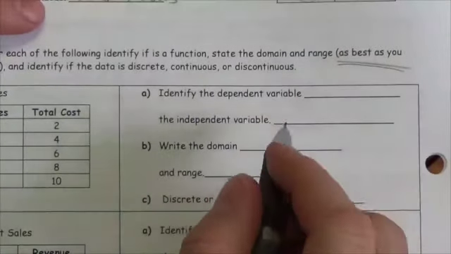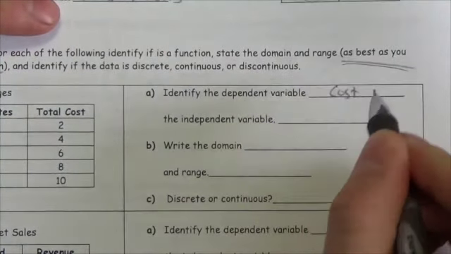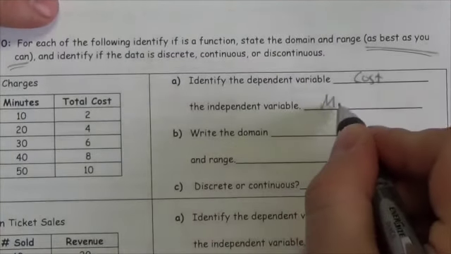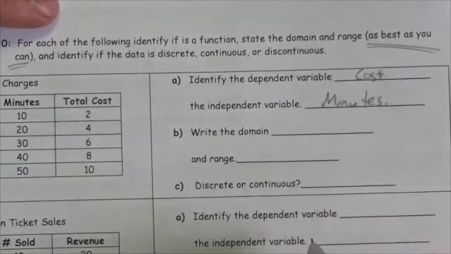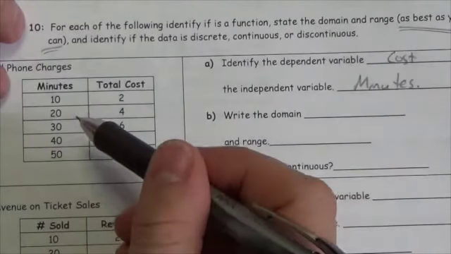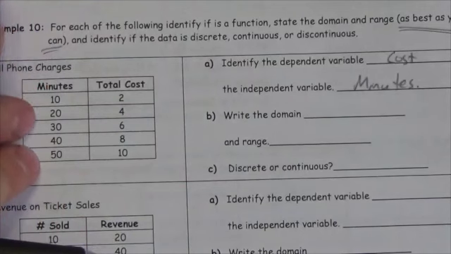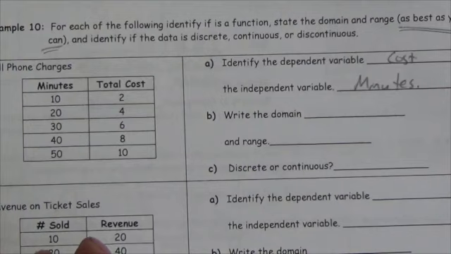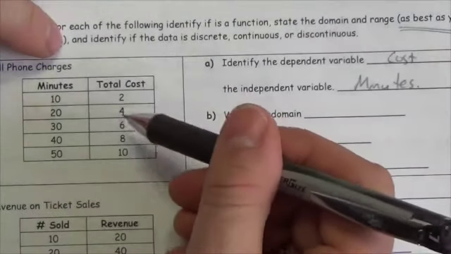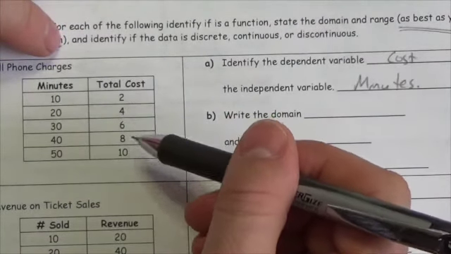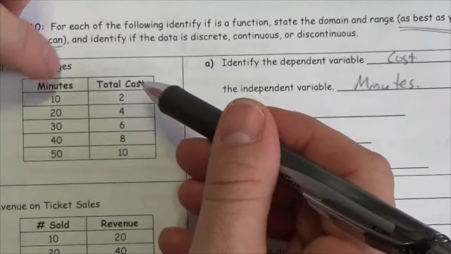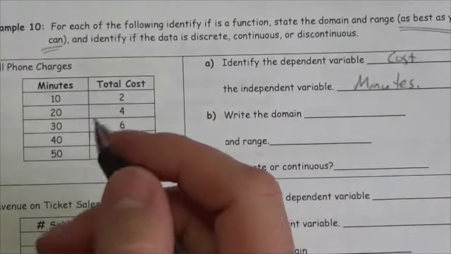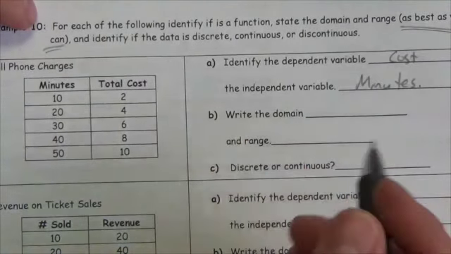Now, identify the dependent variable. Well, the cost depends on how long you've been talking here. So the minutes will work like this. Now, in this particular case, without extrapolating, which is the word we use for going beyond the data that we're given, very likely that would work here. If you look at how this is going, it looks like it's going up by 2s. If we go down to 0 minutes, it's going to cost nothing. It looks like it's going up $2 every 10 minutes, or $1 every 5 minutes, or whatever.